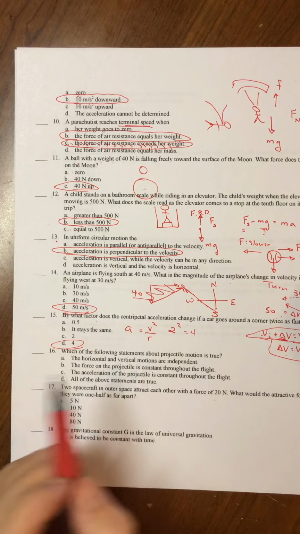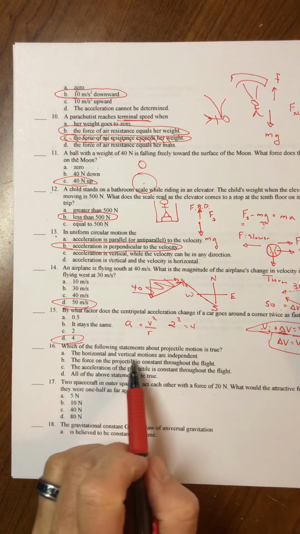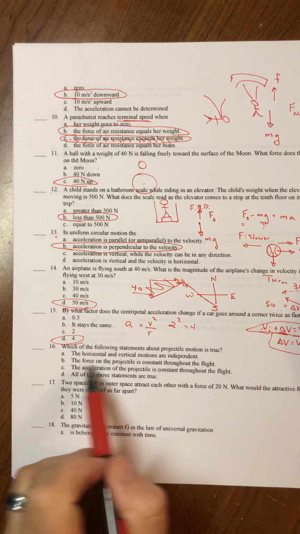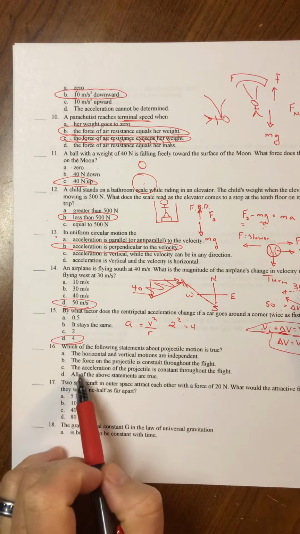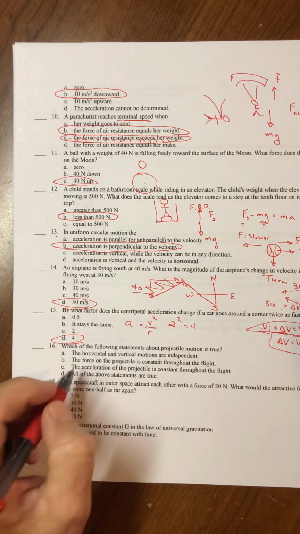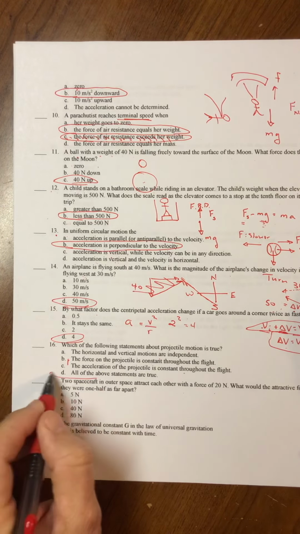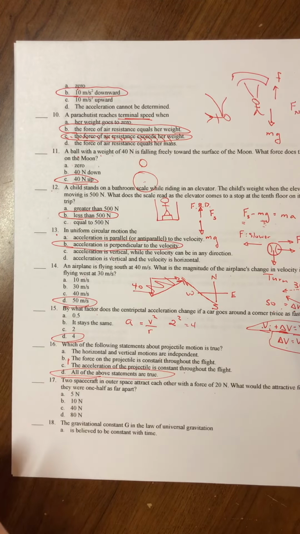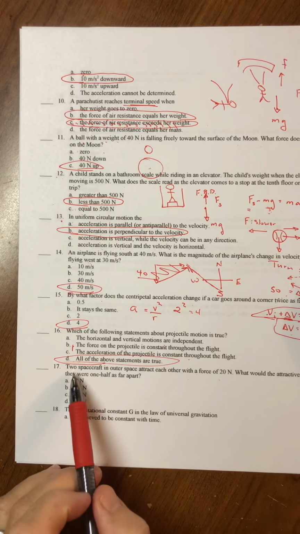Which of the following statements about a projectile is true? The horizontal and the vertical components are independent. Yes. The force on the projectile is constant through the flight. Yes. The acceleration of the projectile is constant throughout the flight. Yes. In fact, I guess those would be kind of saying the same thing, B and C. So they'd be all of A, B, and C. So 16 must be a D there.